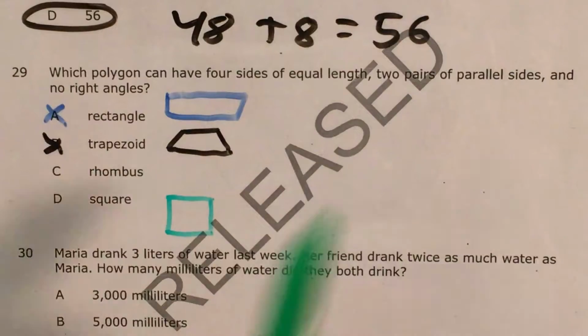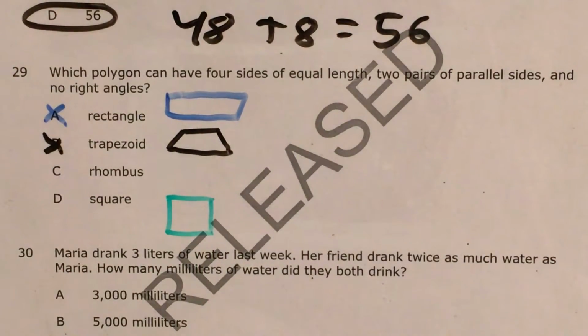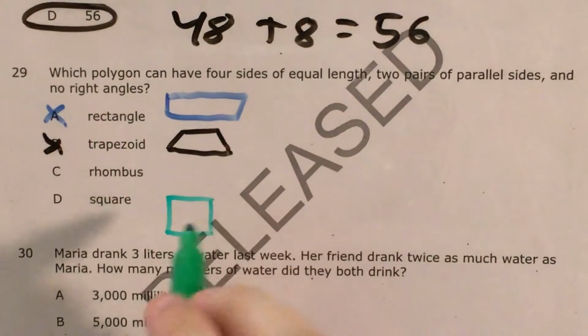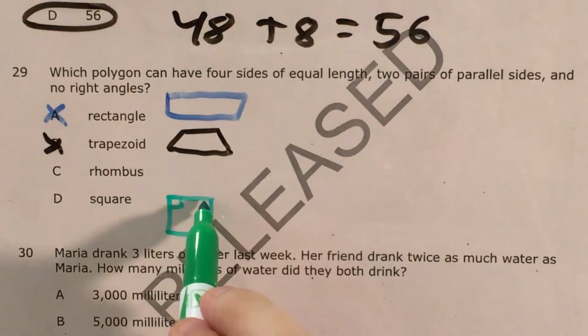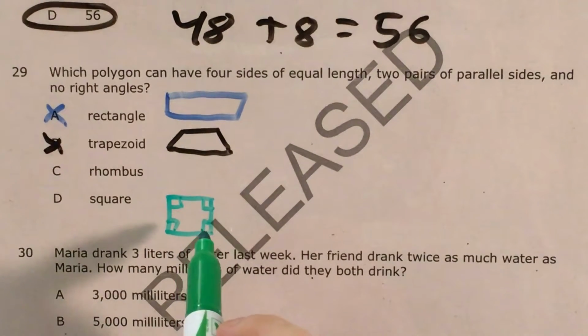Okay, that checks out. 2 pairs of parallel sides. These 2 are parallel, they're never going to meet. These 2 are parallel, they're never going to meet. And no right angles. Wait, hold on. That looks like a right angle. That's a right angle, that's one, that's one. Shoot, this square has all right angles.